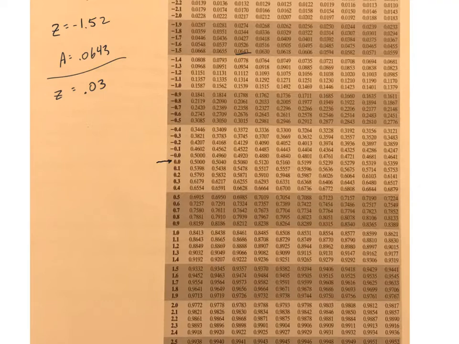And what you notice at 0.00 is 50%, because a z-score of 0 has half the distribution to the left, half the distribution to the right. Okay, so that's 0, 0, 0, 1, 0, 2, 0, 3, 0.512. The area is decimal point 5120, or about 51%.